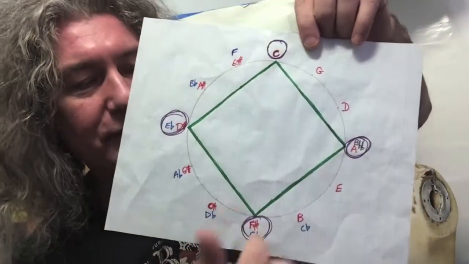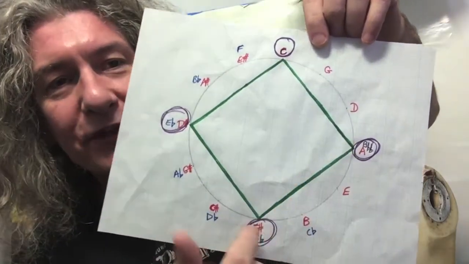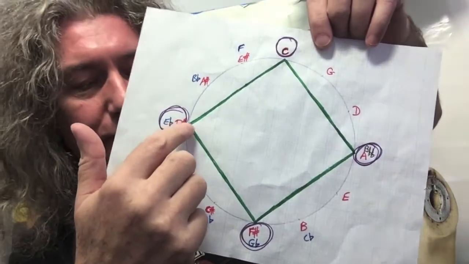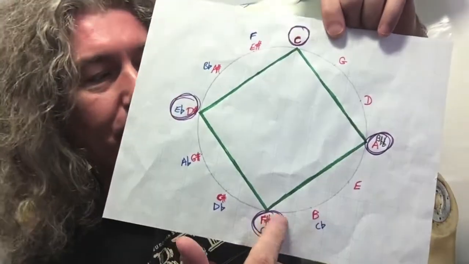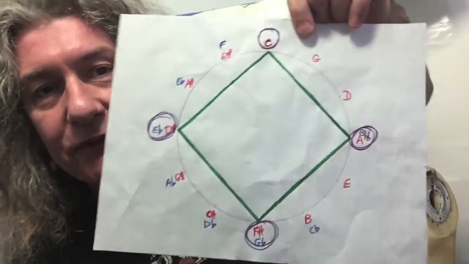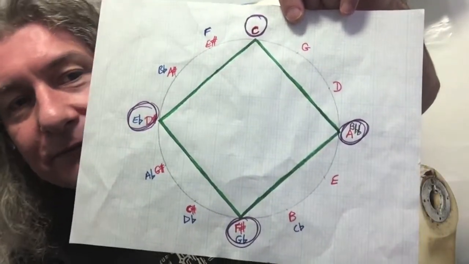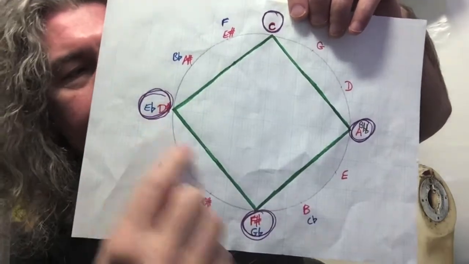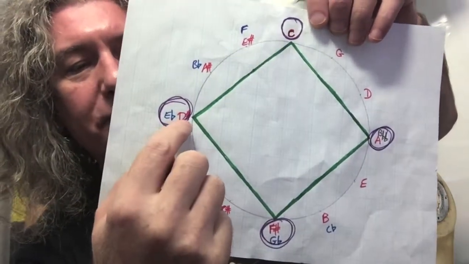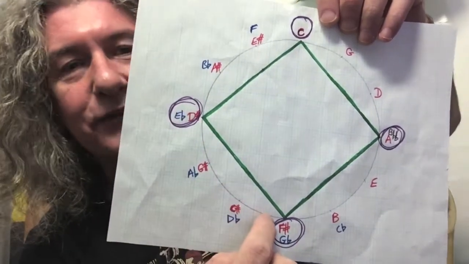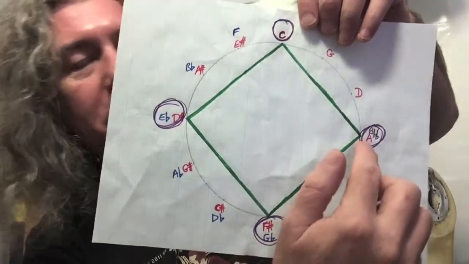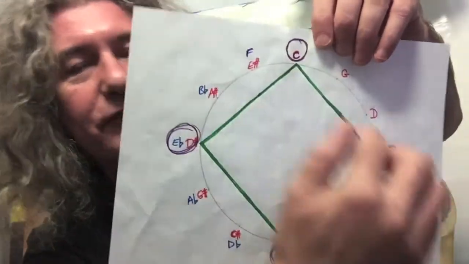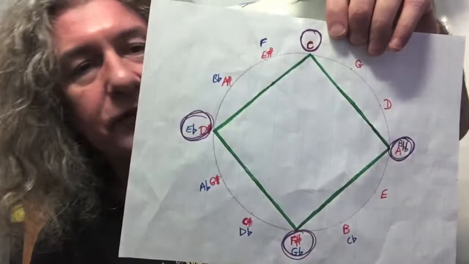And this diamond inside represents the diminished chord. C is the root, E flat is the minor third, G flat is the flat 5, and B double flat is the double flat 7. So that's your diminished chord right there. Secondly, all of these intervals are minor third intervals. C to E flat is a minor third, E flat to G flat is a minor third, G flat to B double flat is a minor third, and B double flat to C is a minor third. So they're all minor third intervals.